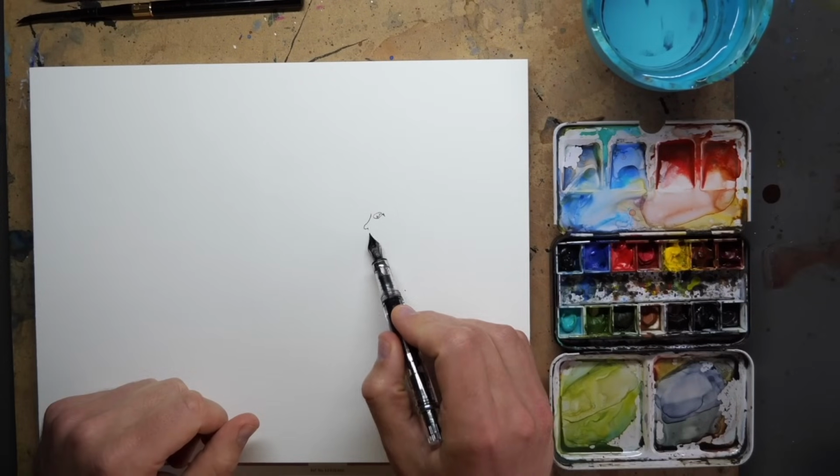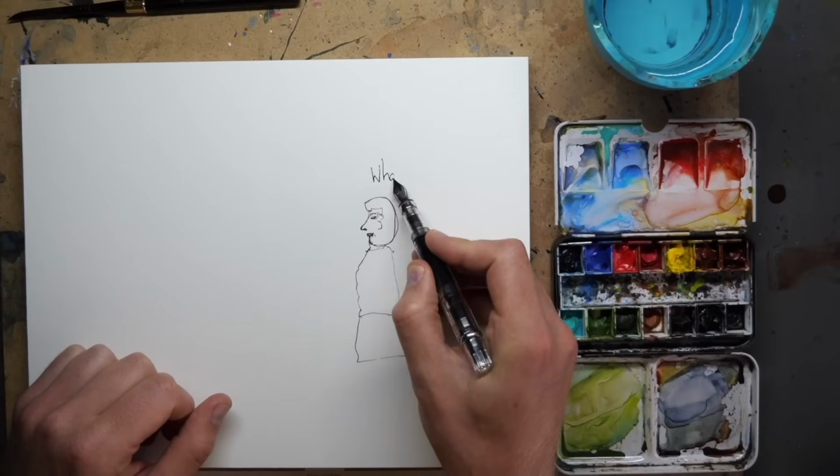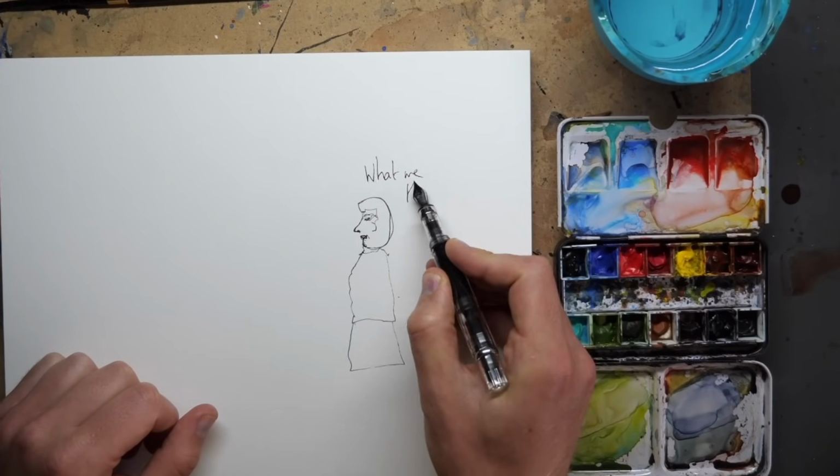So I've got a question for you first. Do your people look like this? Kind of a caricature, not quite real, humanoid, but we just haven't got it quite right. If so, then you might just not quite be seeing what you actually see. Instead, you're thinking about what you think you see and you're drawing that.